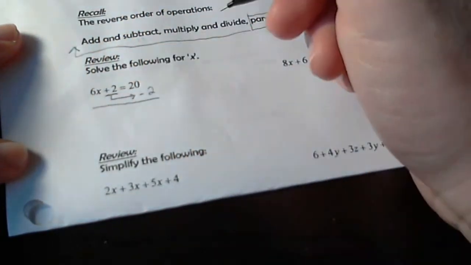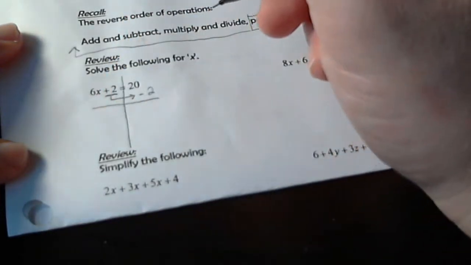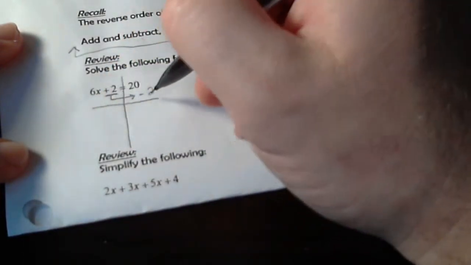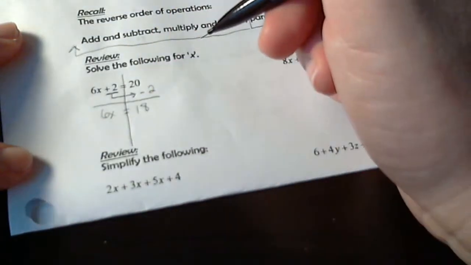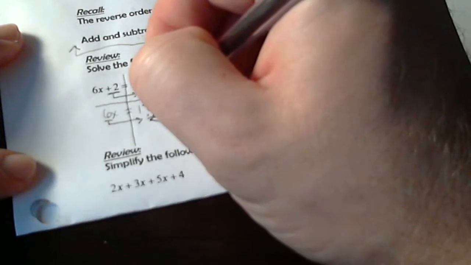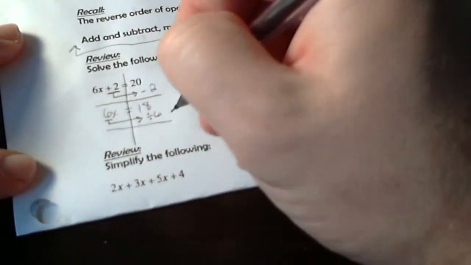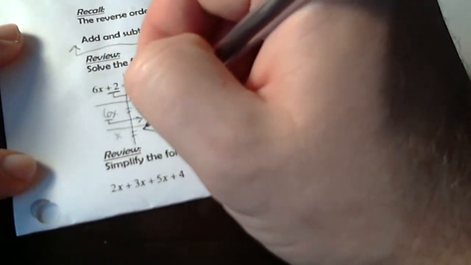Let's solve this for x. Remember, the first thing we need to do is add or subtract, so the plus in front of the 2 indicates that we'll be moving him first. Let's go ahead and divide the equation in half to keep our sides together. Since this was plus 2, it's negative 2 over here. The only thing that's left over here is 6x equals 20 minus 2, which is 18. Got to get this 6 out. Divide by 6. So x is equal to 18 divided by 6, which is 3.